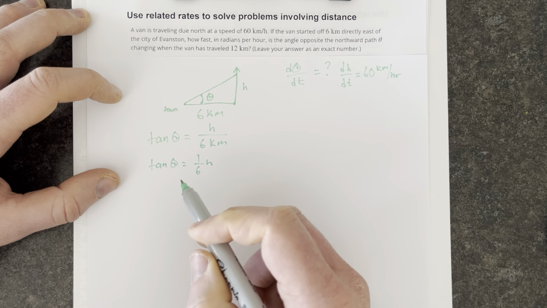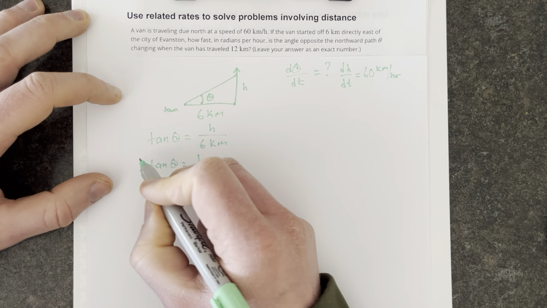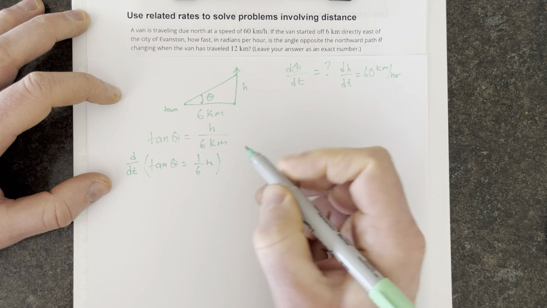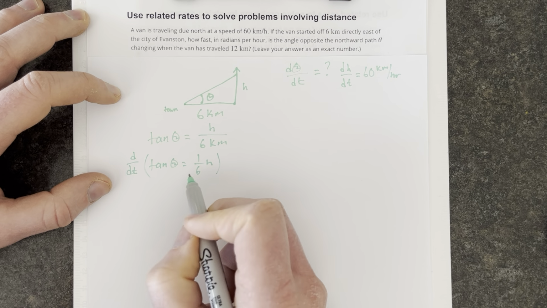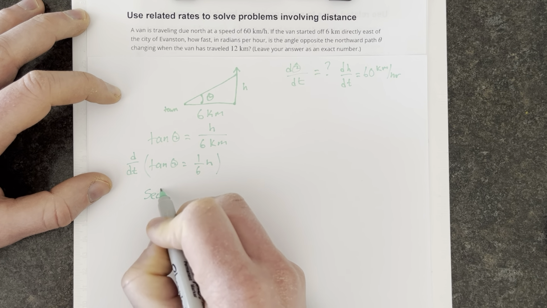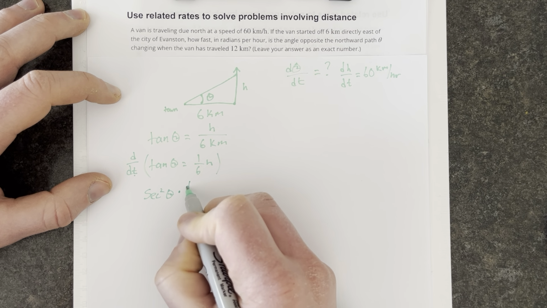Then I'm going to take the derivative on both sides of the equation. So I'm going to take the derivative with respect to time of tan theta equals 1/6 h. Derivative of tangent is secant squared theta, but I'm doing it with respect to time, so that'd be times d theta over dt.